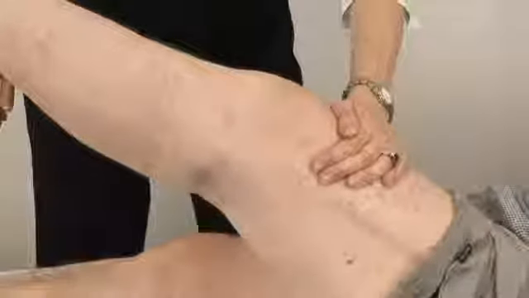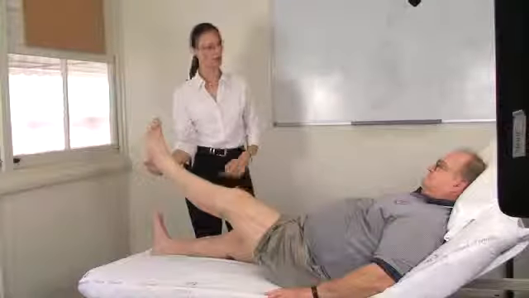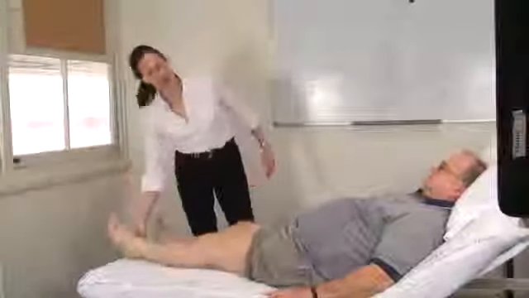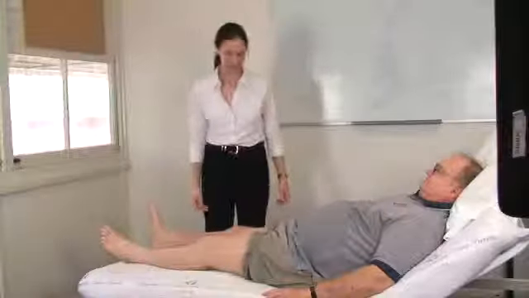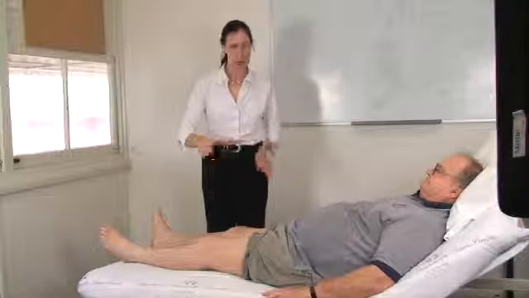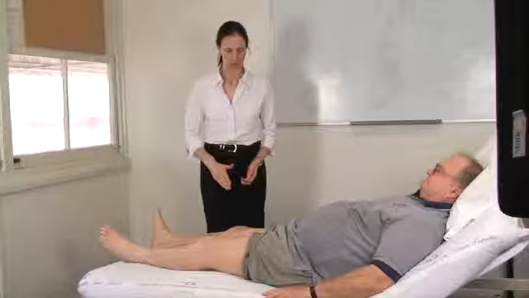The same with the left leg. Don't let me push it down. Hold it as strong as you can. Fantastic. Now push your heel as hard as you can into the bed. Okay, power's 5. Push your heel as hard as you can into the bed. Okay, 5 again.